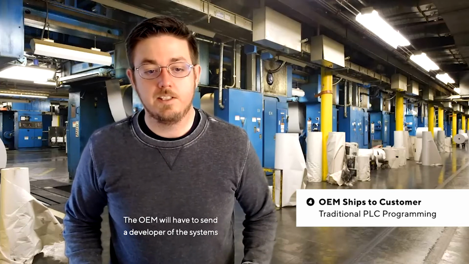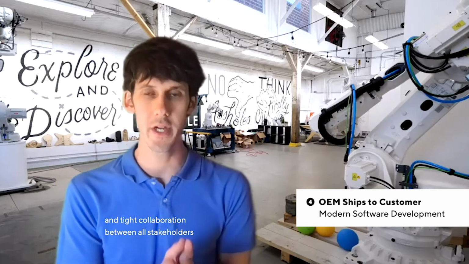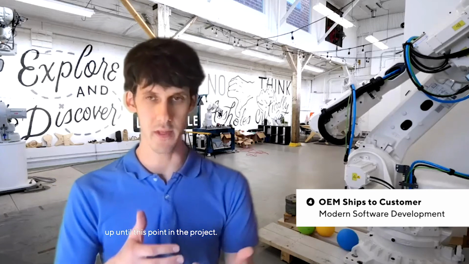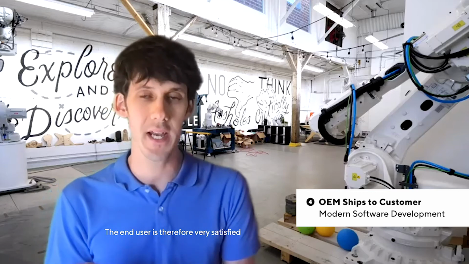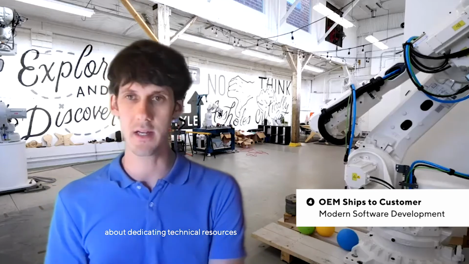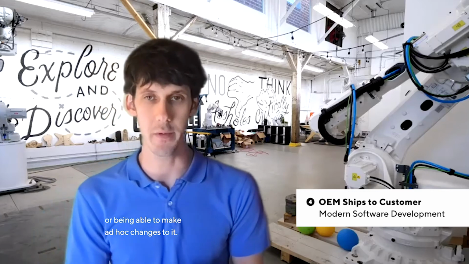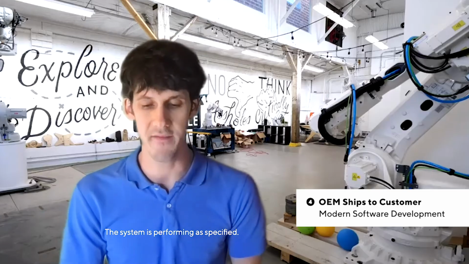The OEM will have to send the developer of the system to the end user's site to continue debugging. Our machine was shipped complete, thanks to thorough testing and tight collaboration between all stakeholders up until this point in the project. The end user is therefore very satisfied with the performance of the system and doesn't have to worry about dedicating technical resources to learning the code base or being able to make ad hoc changes to it. The system is performing as specified.